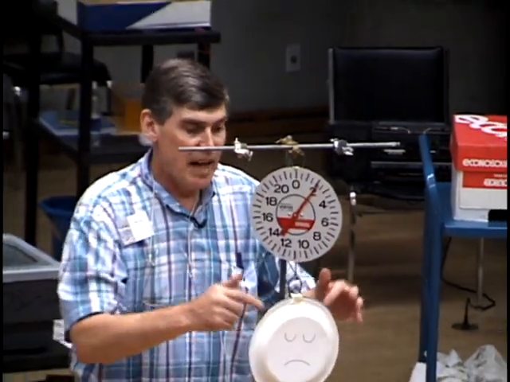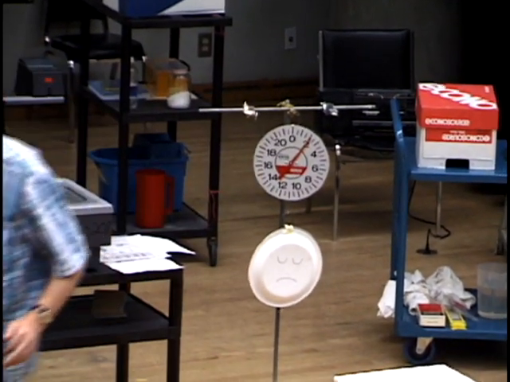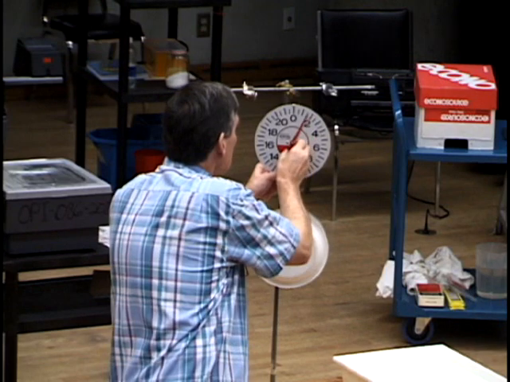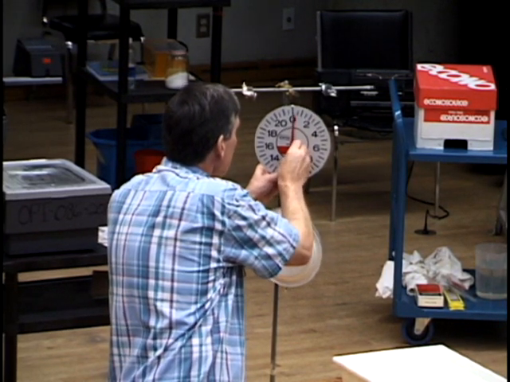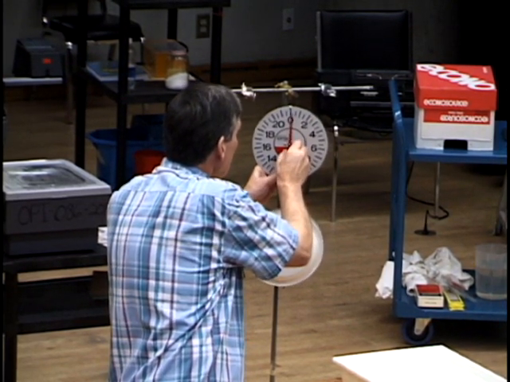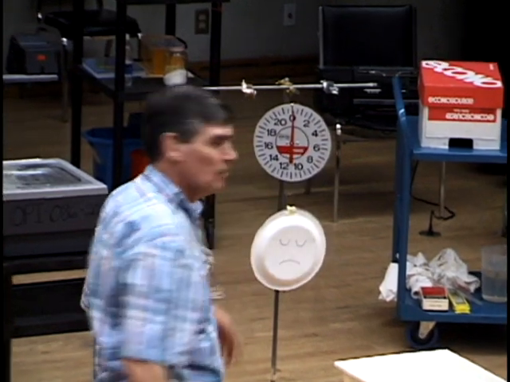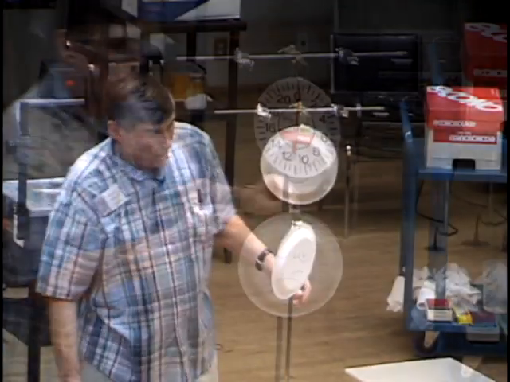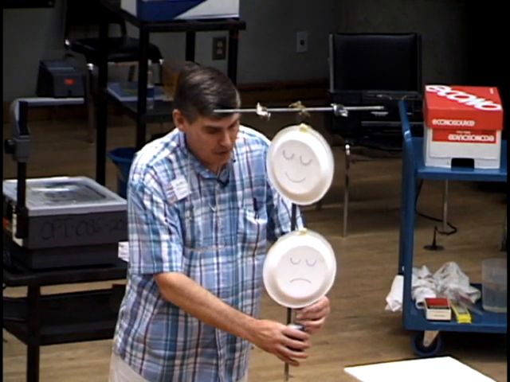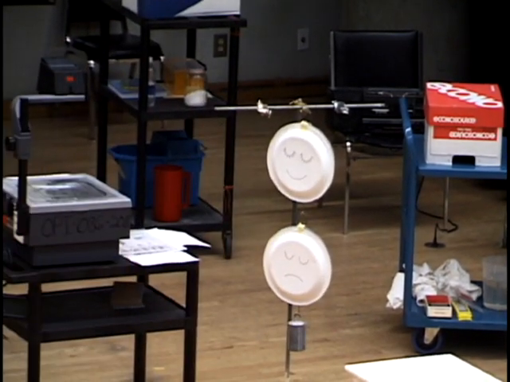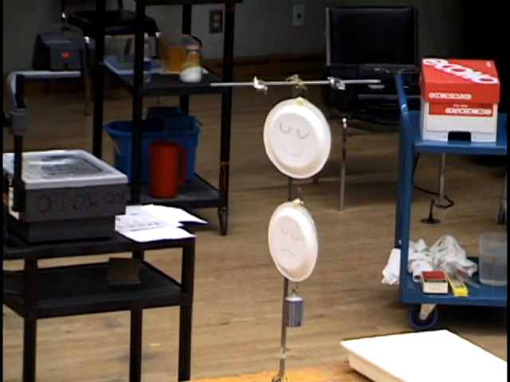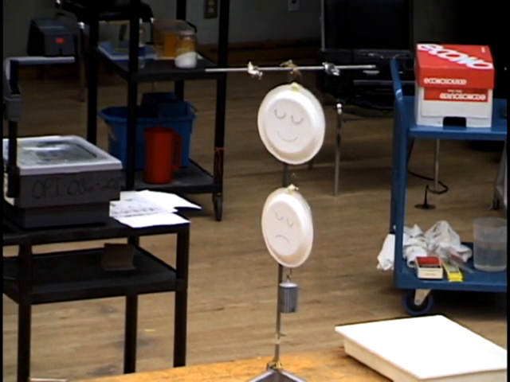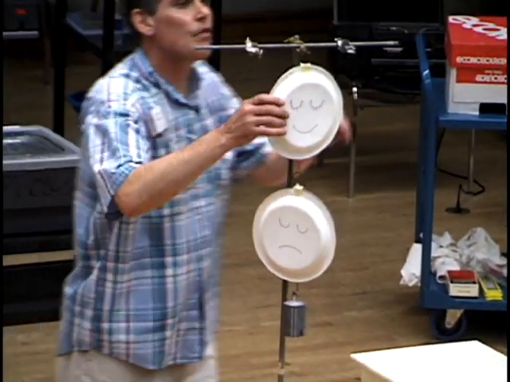Unfortunately, this is not a massless scale. But we can calibrate the upper scale so that it ignores the weight of the lower scale. So right now they should both be reading 0. We're going to put our kilogram on there. And I'd like you to talk to your neighbors and discuss what we should see on these scale readings.